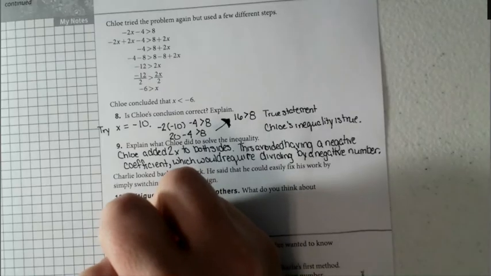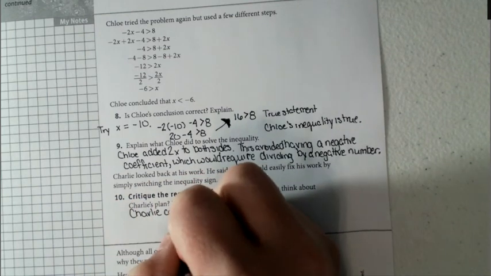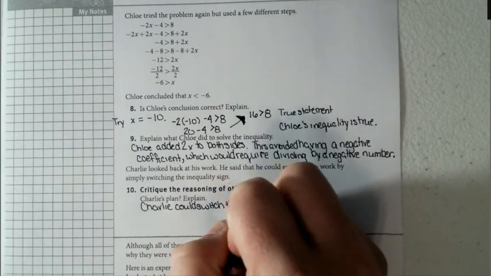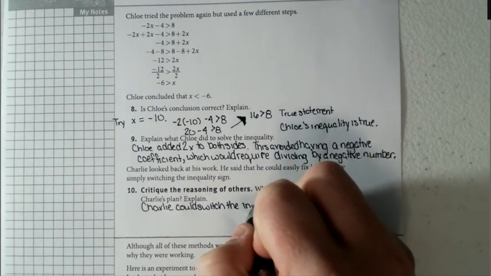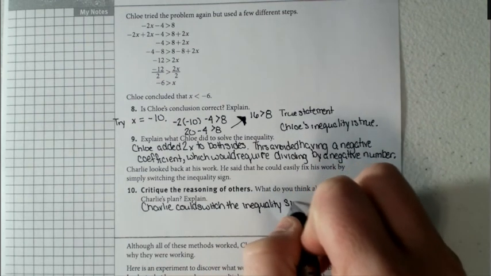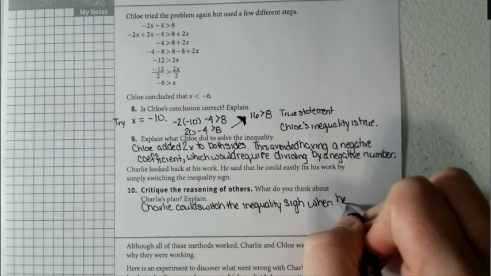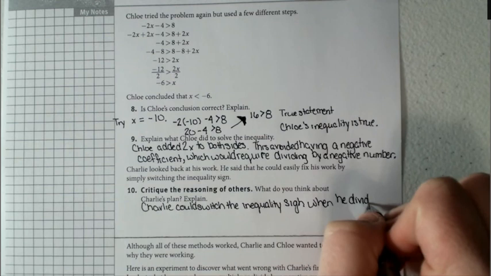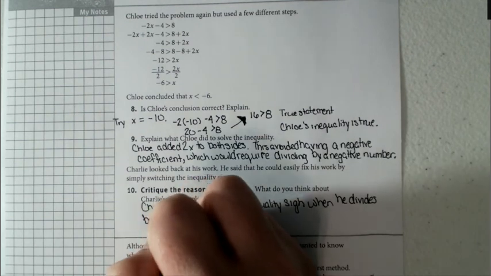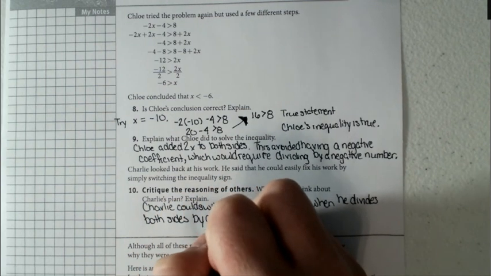Yes, Charlie could switch the inequality sign when he divides both sides by negative 2.